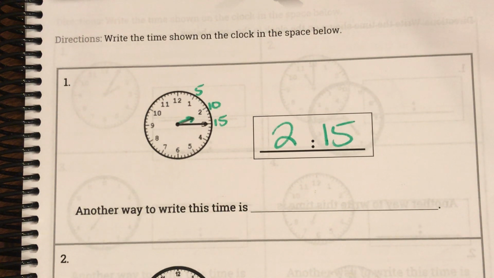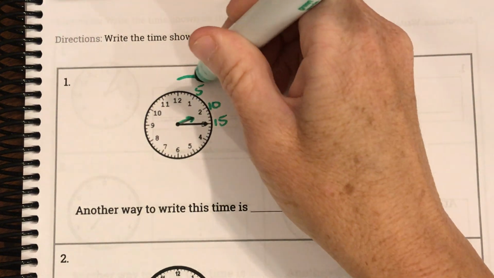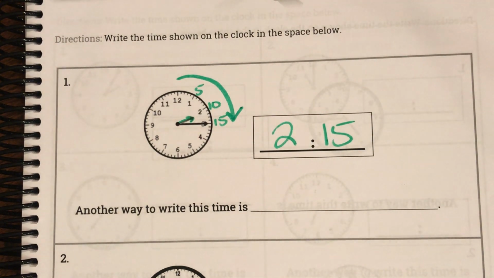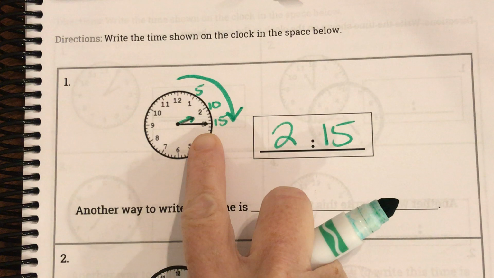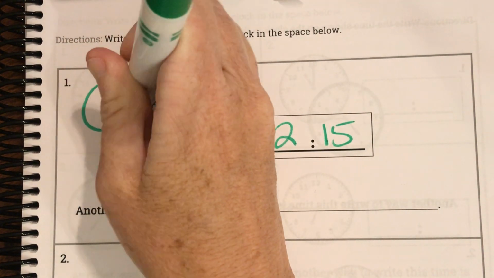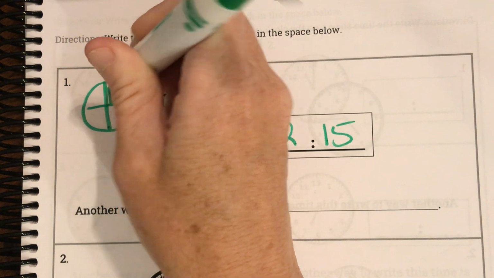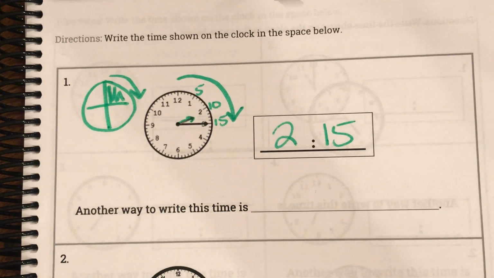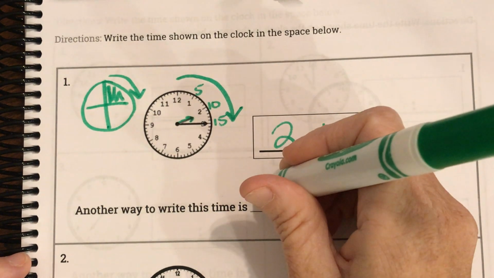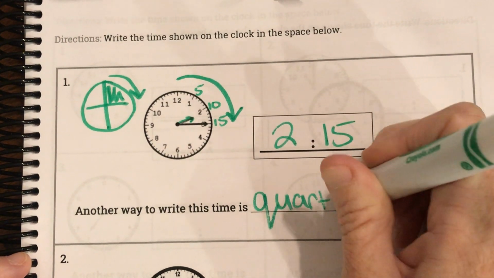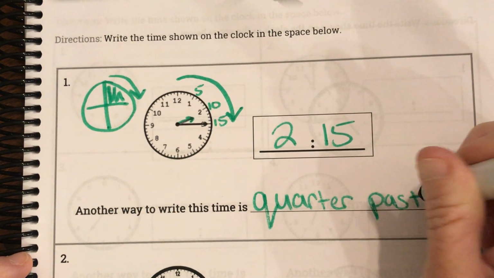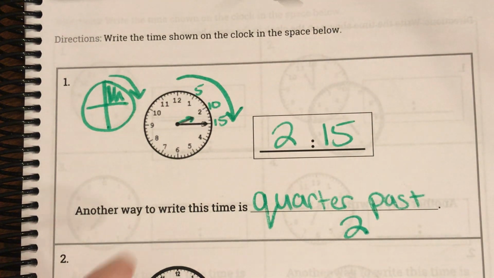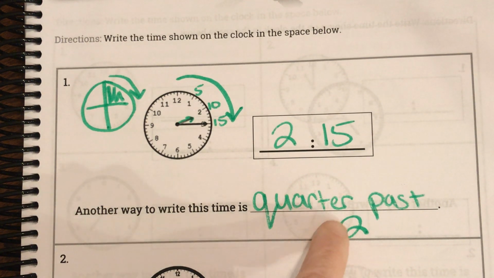Okay, so another way to write this is how much has the minute hand gone? It's only gone that much. Our minute hand has only gone this far. So if we think about our circle, our minute hand has only covered a quarter. So we're gonna say this is a quarter past 2, because it's closer to being 2 o'clock than to 3 o'clock. That's why we're gonna use the 2 here. It's a quarter past 2.